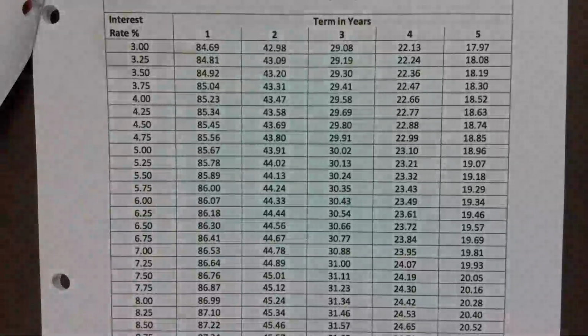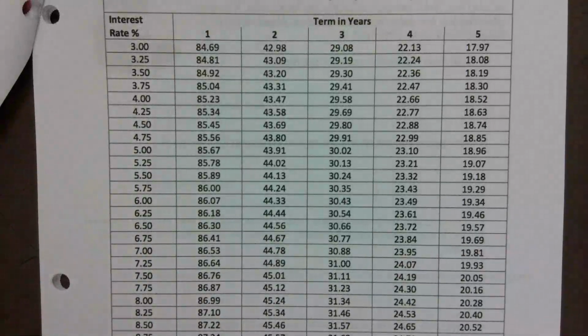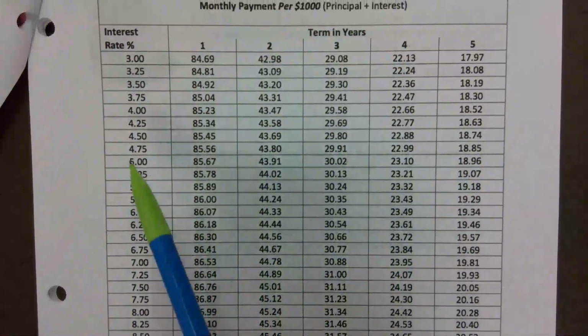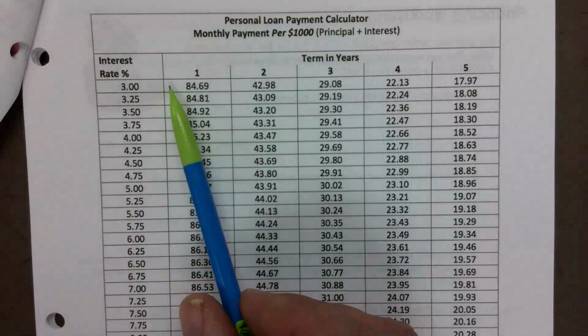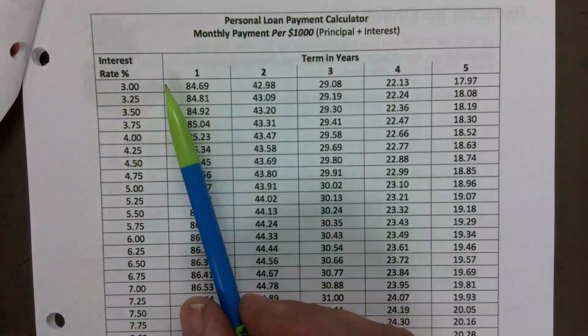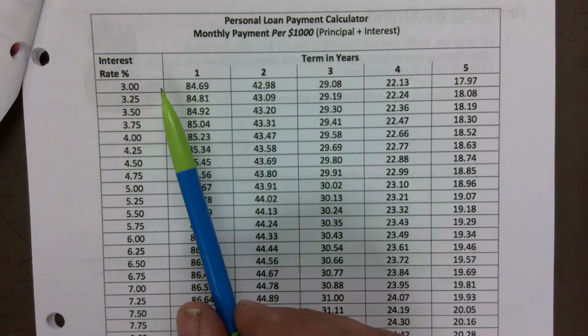Markers here and there all over the place on the exam, on the tests. So you need to understand how this works, okay? Sometimes the province will ask you, how can you reduce your monthly payment? How can someone pay less a month, okay?